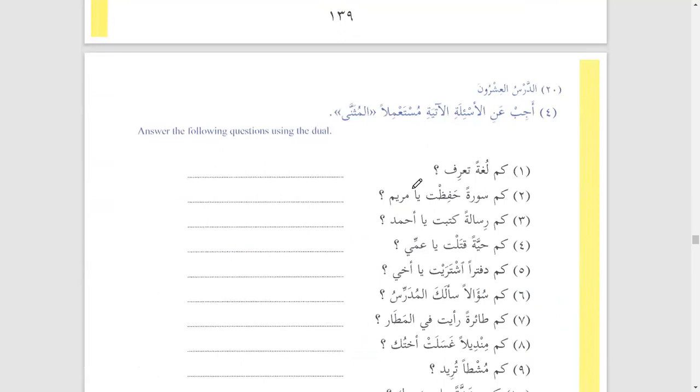Okay, الدرس العشرون continues. أجب عن الأسئلة الآتية مستعملا المثنى. Now you have to answer the questions using the dual by yourselves, and please make sure that you use the proper ending. It could be ani, it could be aini. Okay, كم لغة تعرف? How many languages do you know?